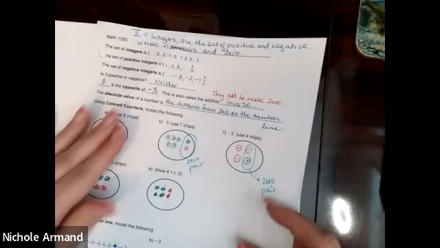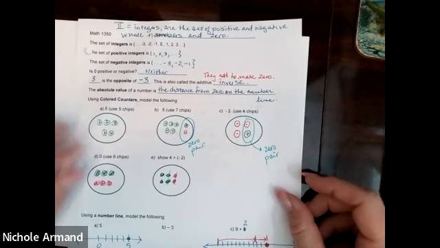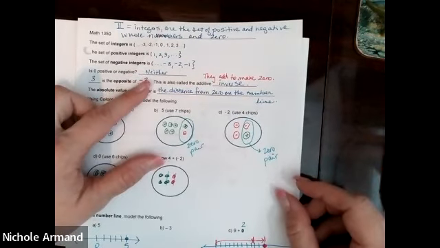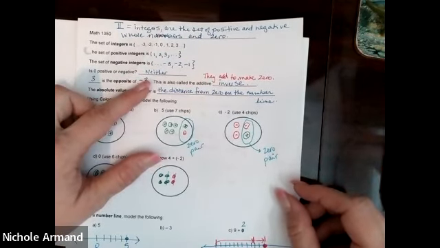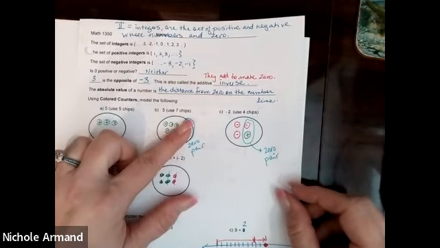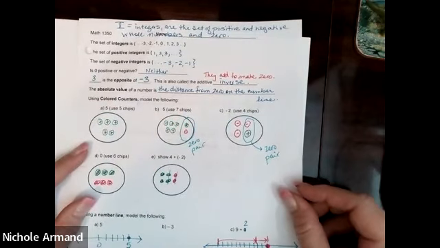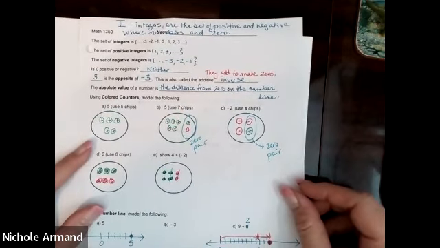We started by looking at this handout here and coming up with what the integers are, the set of integers, the positive and negative integers, the fact that 0 is neither positive or negative, some inverse and opposite information, and then we started using chips to show how we can represent positive and negative numbers.